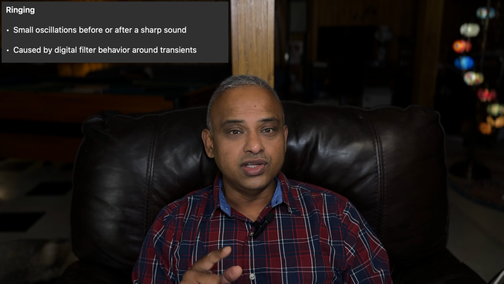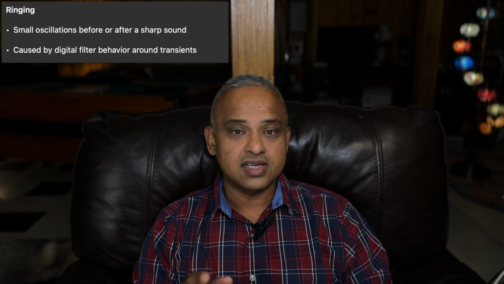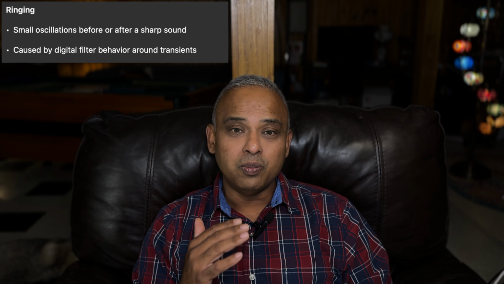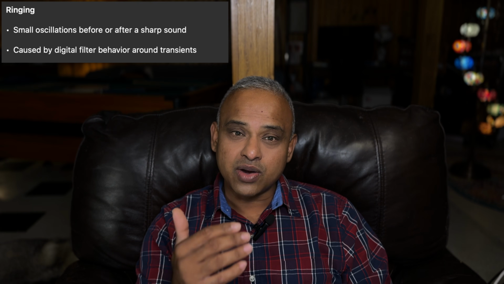On paper, this is ideal for accuracy, but there is a strange side effect. Remember that ringing? In a linear phase filter, the ringing is symmetrical. It happens both after the sound and, weirdly, before it. This is called pre-ringing. The filter creates an echo that arrives before the sound itself. That happens because linear phase filters are symmetrical in time.